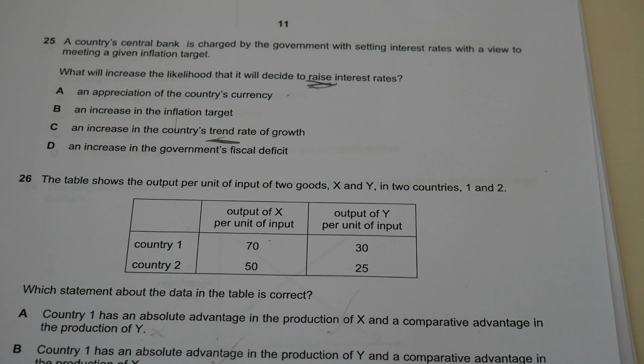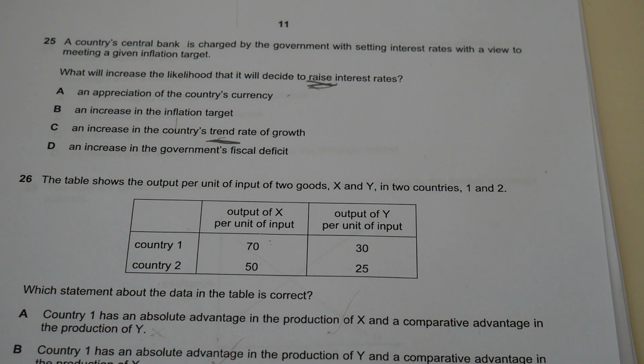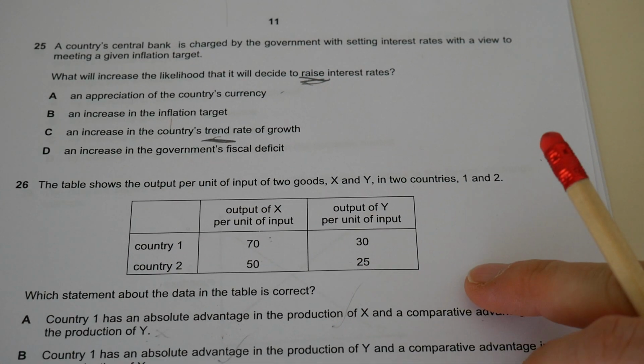Hi everyone, so let's just get back to 2009 paper 1, questions 25 through to 30 here.